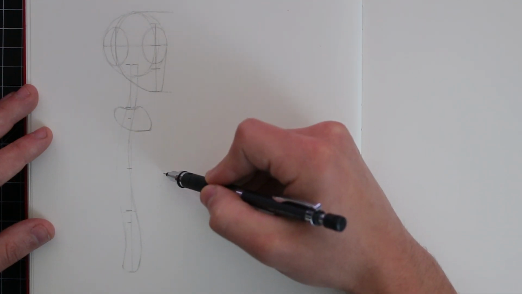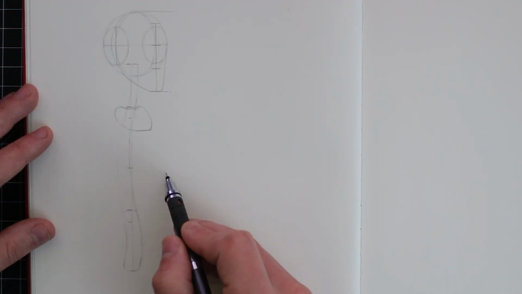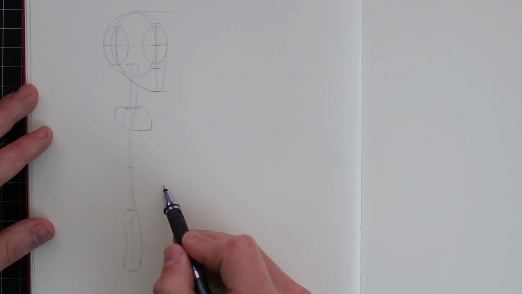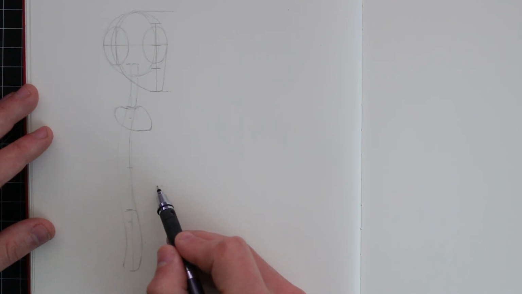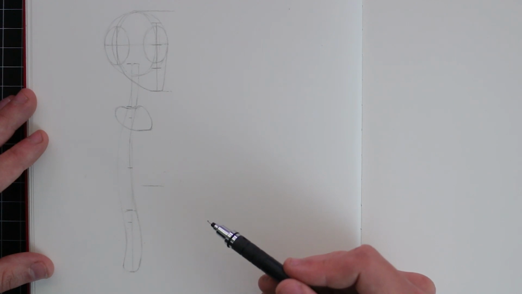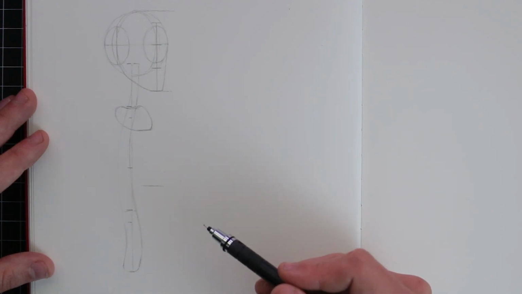So around here is, I'd say, about a head unit down, and then I go down a bit more and mark a point. I've discussed using head units in the past, and I'll discuss that further in a moment, but that's a useful line to make.